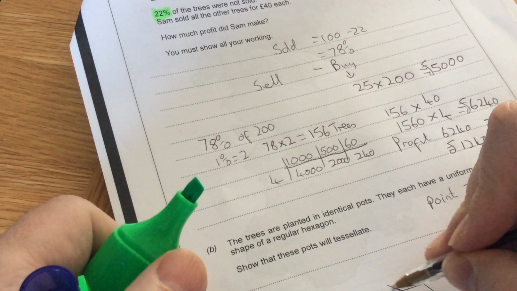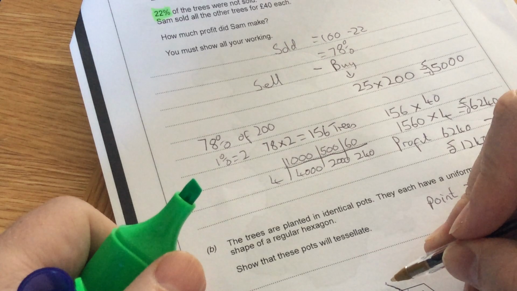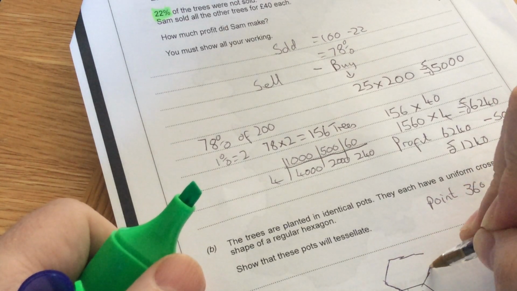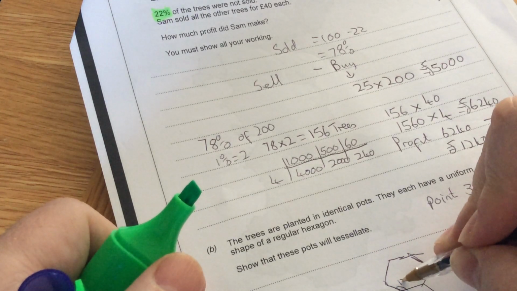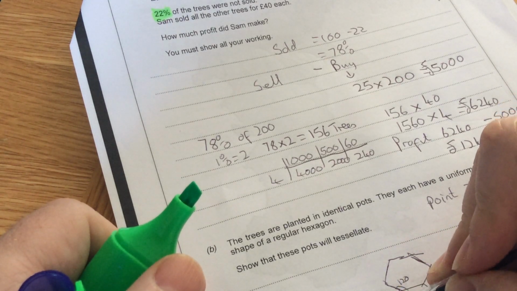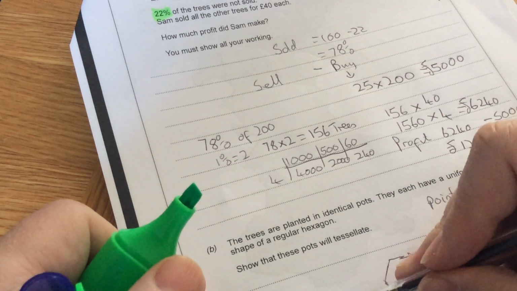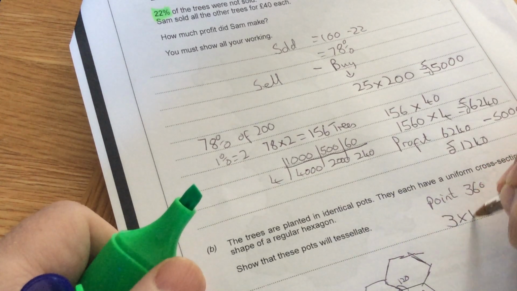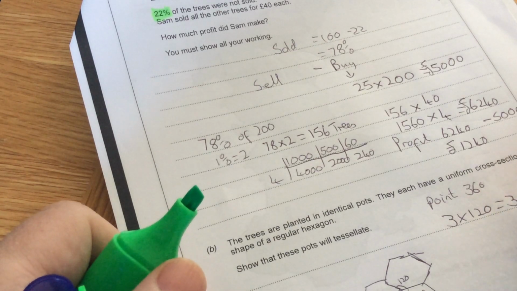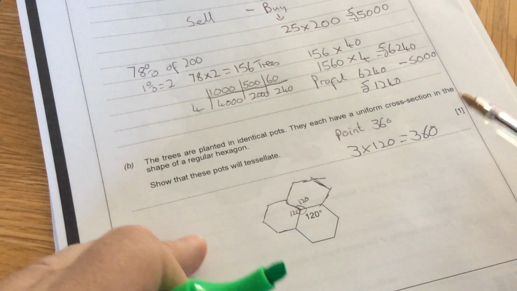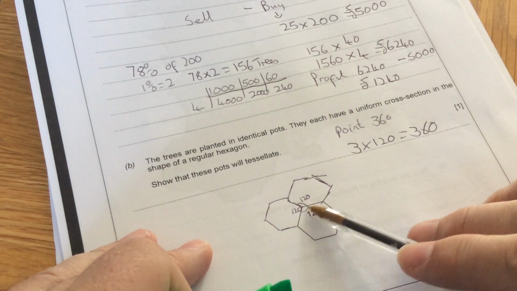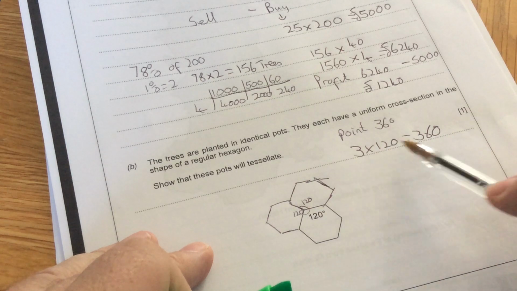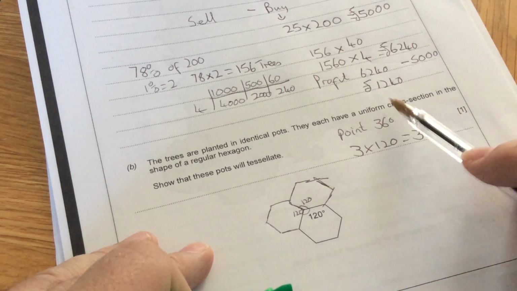If I drew another hexagon, so another 6-sided shape, that angle here would also be 120. And my other hexagon would also be 120, because 3 times 120 is 360. So we just talk about that. So angles at a point is 360. Because they're regular, they're all the same size. So 3 times 120 is 360. So I can see they tessellate.